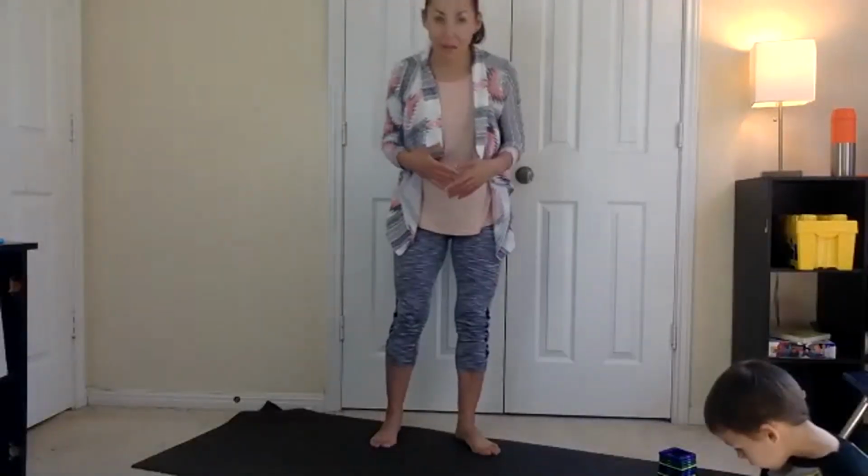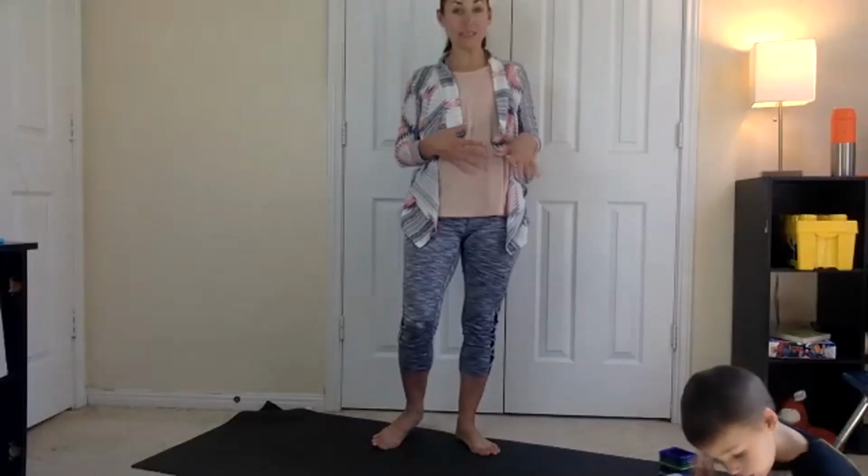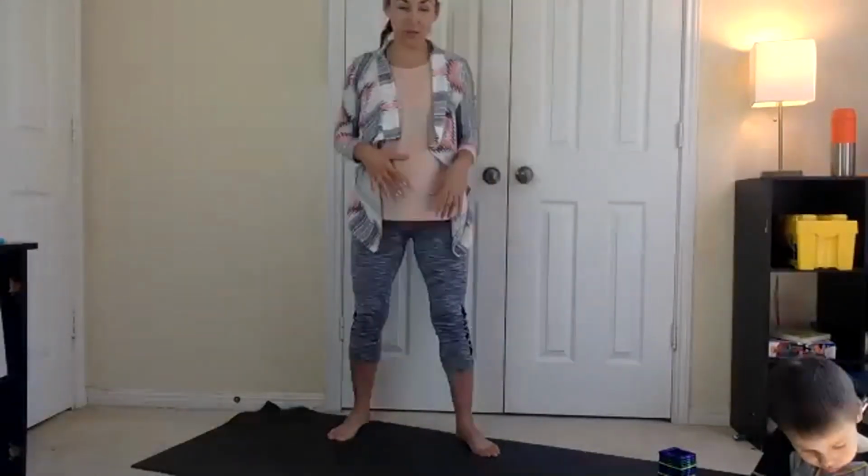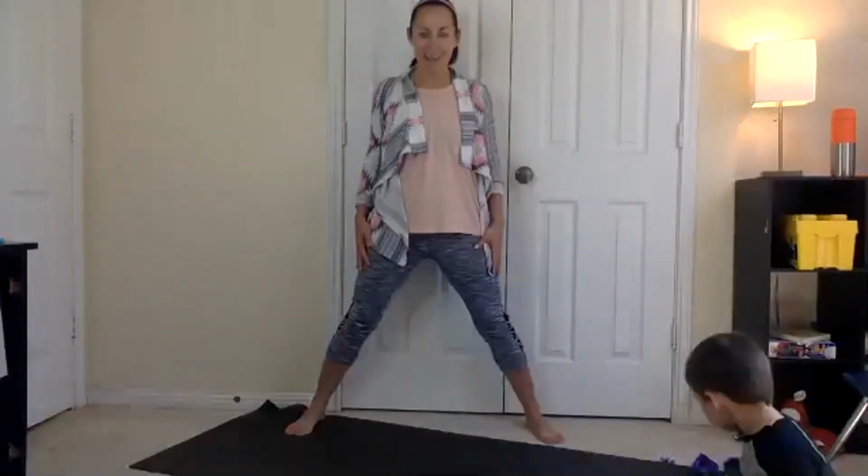Good job. Come stand on up. Then we're going to do triangle pose. We've already done something like this, so I know you have it in your body. All you're going to do is bring your legs out wide.